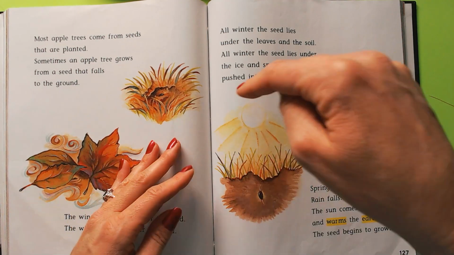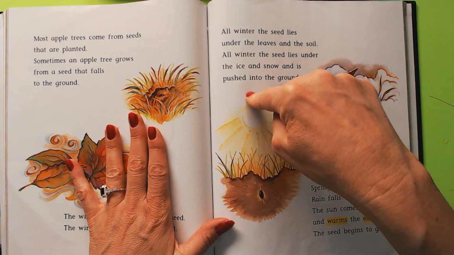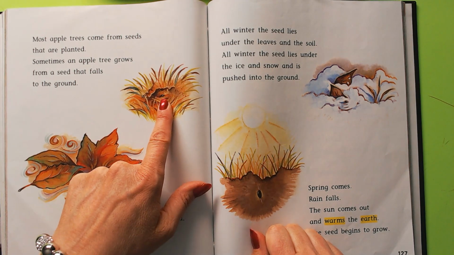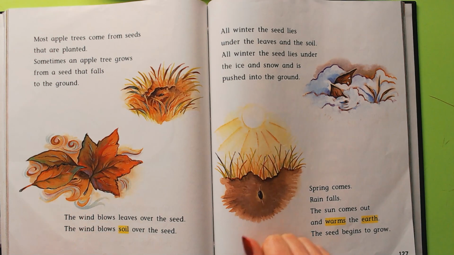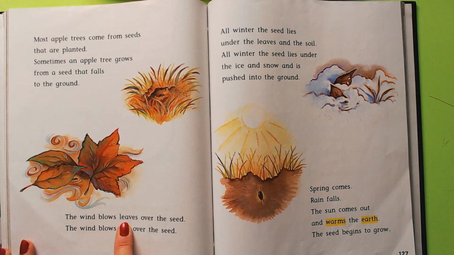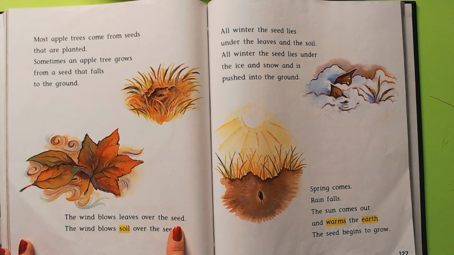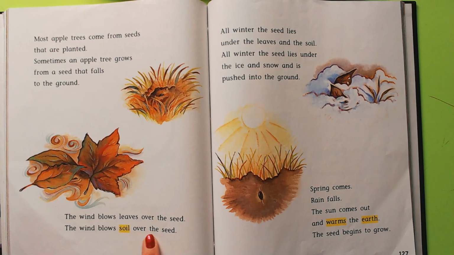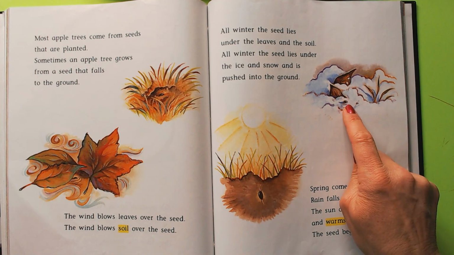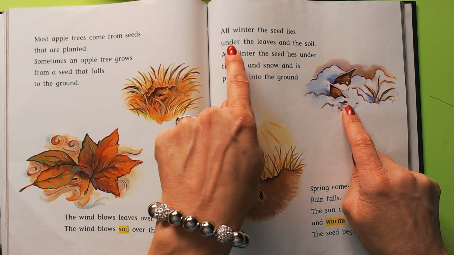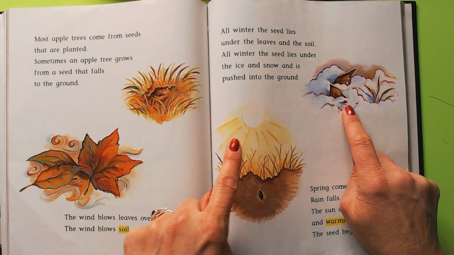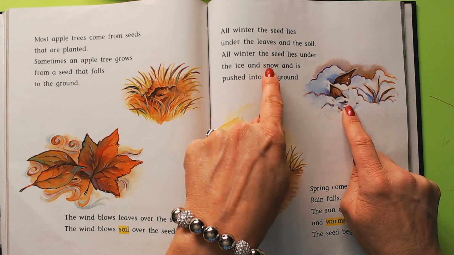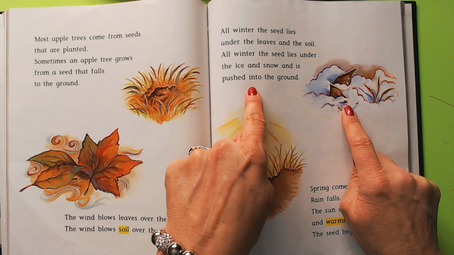Usually the farmers or ranchers plant the seeds. They'll dig a little hole and stick the seed in and cover it up with dirt. But some of them just fall on the ground and start growing when they get covered up by leaves or dirt. The wind blows leaves over the seed. You see the seed? And there's the leaves covering it. The wind blows soil over the seed. You see the seed? All winter, the seed lies under the leaves and the soil. All winter, the seed lies under the ice and snow and is pushed into the ground.